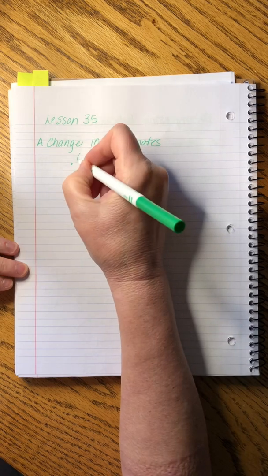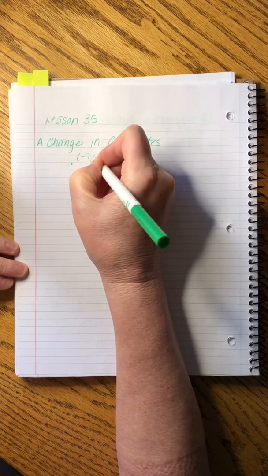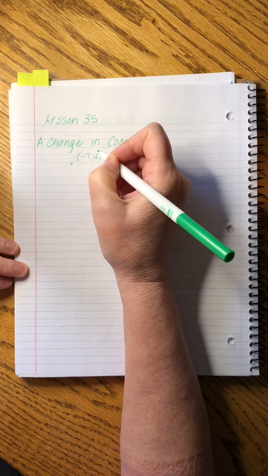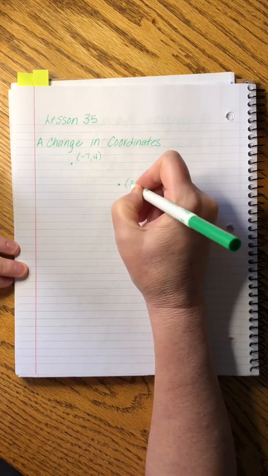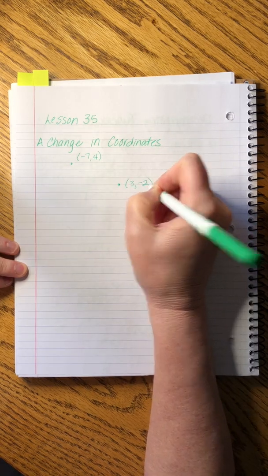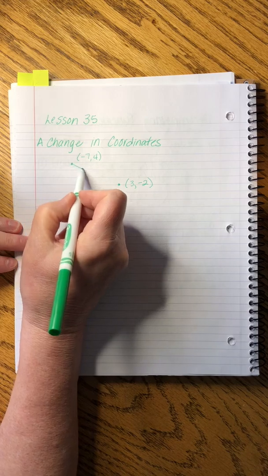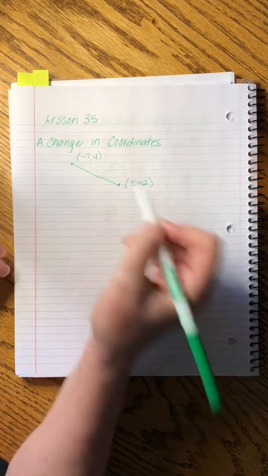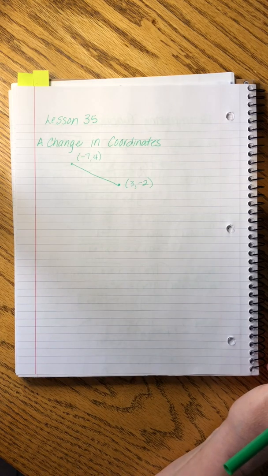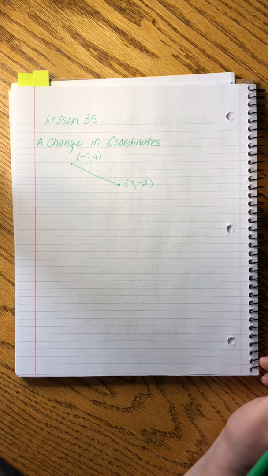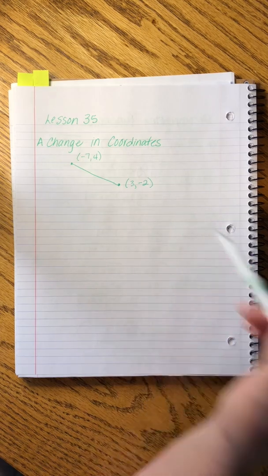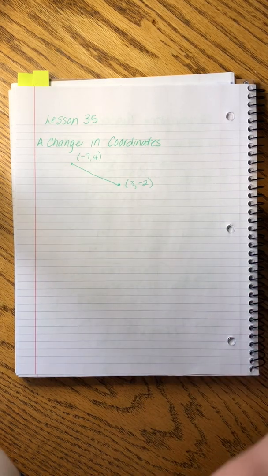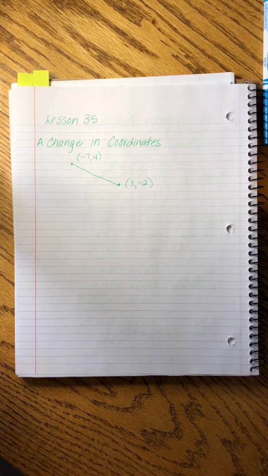The first thing we want to talk about is how you measure that change in coordinates. Okay, so here are 2 coordinates, and we want to measure the change in coordinates, not the distance, but the change in the coordinates. The way that we do that is fairly simple.